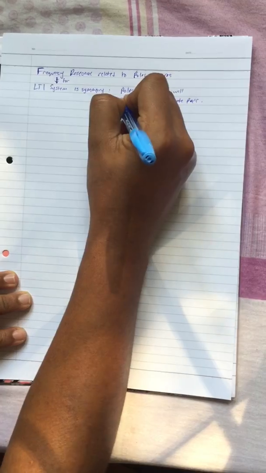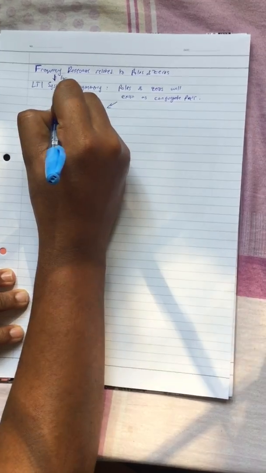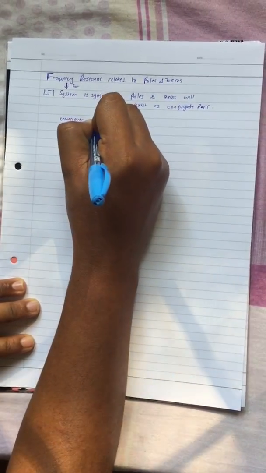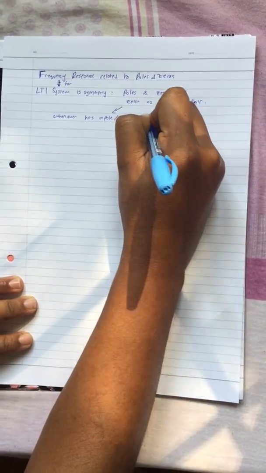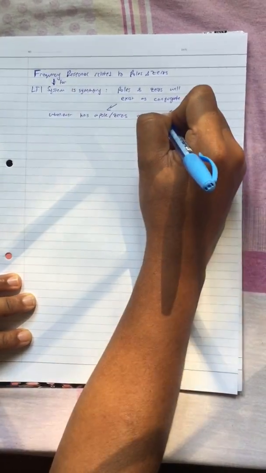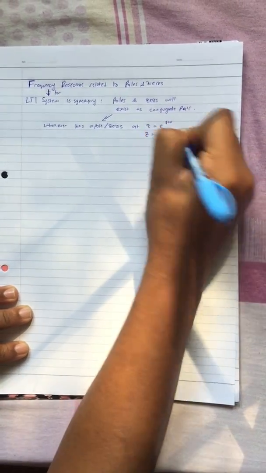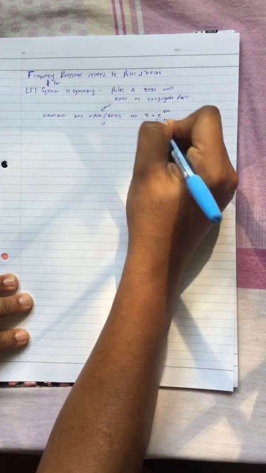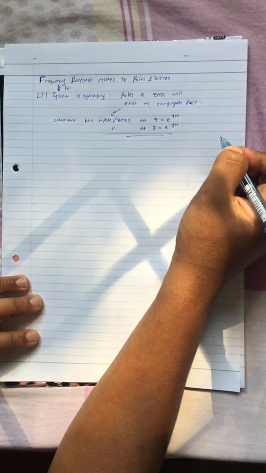So that means whenever the system has a pole or zero at z equal to e^(jω), it will also have one at z equal to e^(-jω).